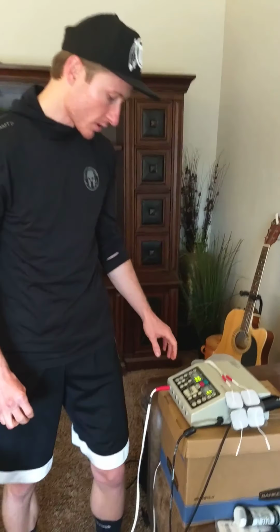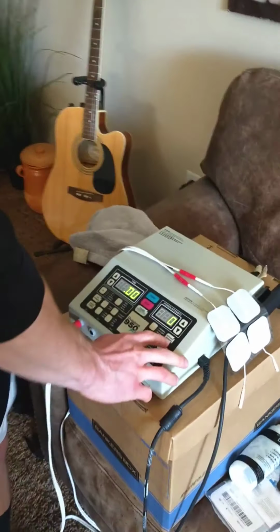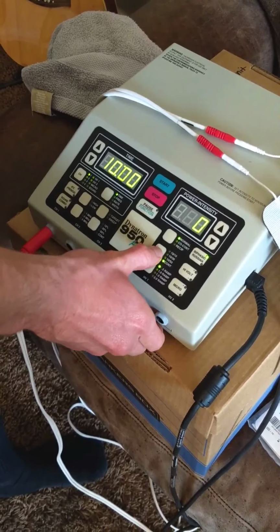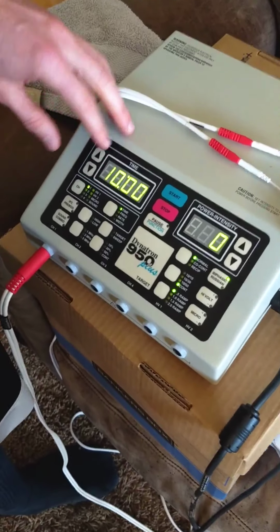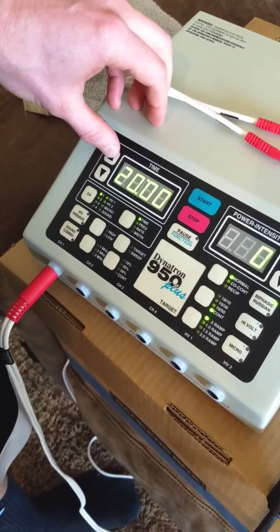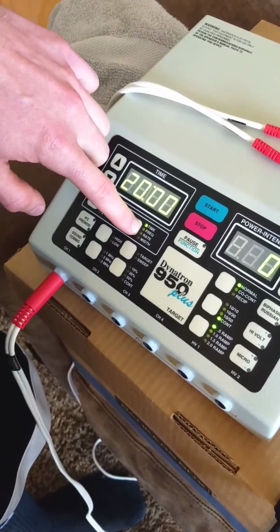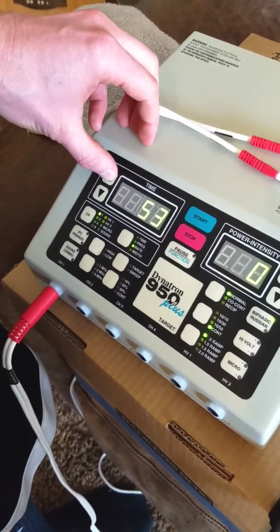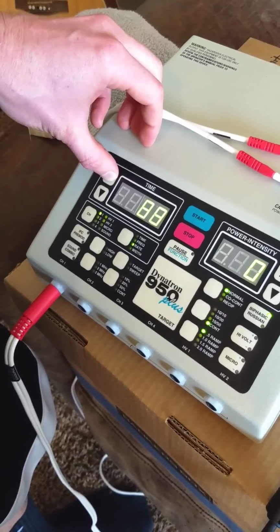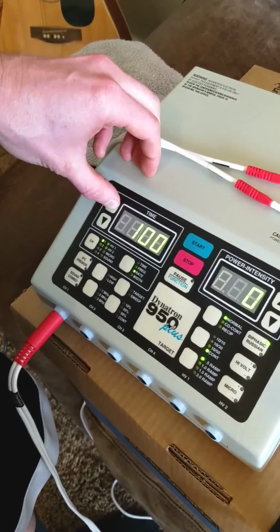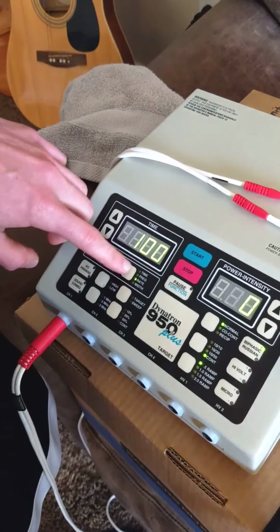So in order to get Hank set up over here, we're going to set the parameters for the machine. So first of all, we want to make sure that we're on the biphasic and that we are on continuous. For our time, we want to bring it all the way up to 20 minutes. You can do between 20 and 30, but for Hank, he's a busy man, so we're going to do 20 minutes. And then for our rate, we're going to bump it up to 100 pulses per minute. And that falls within the range that's typical for using a biphasic TENS. It's usually between 80 and 250.